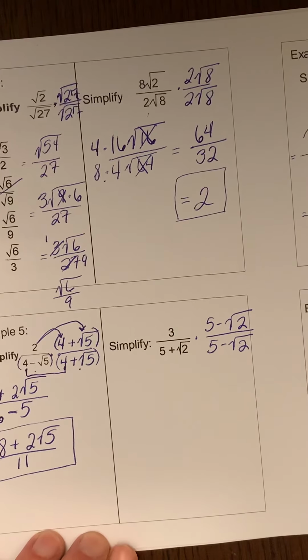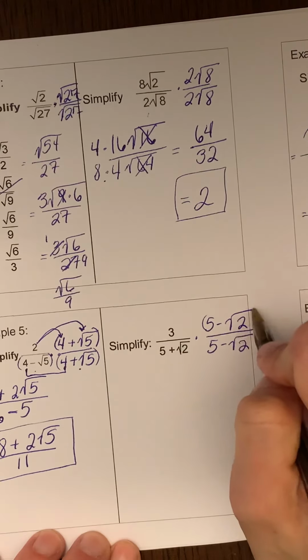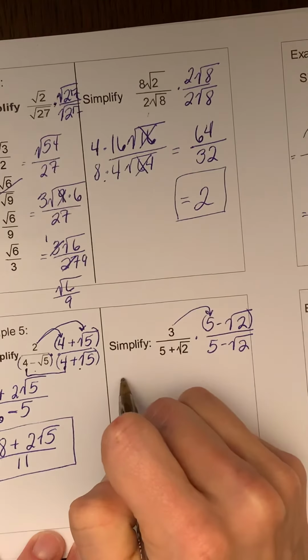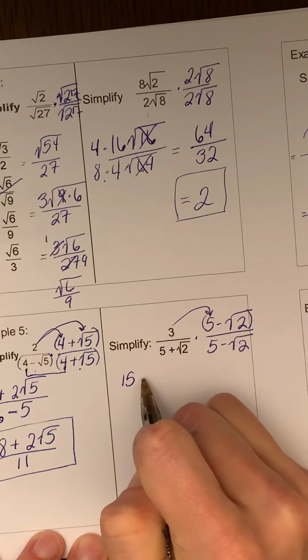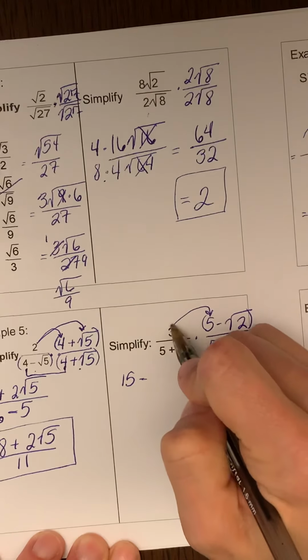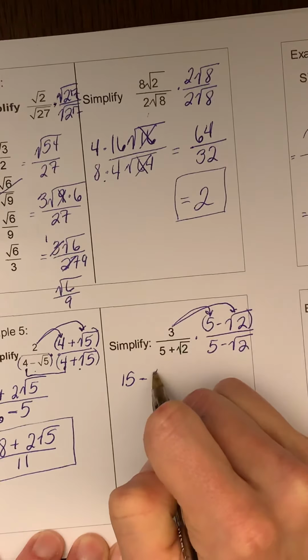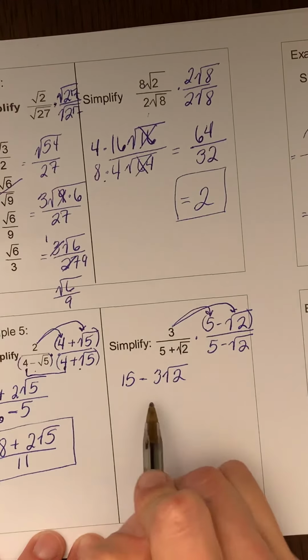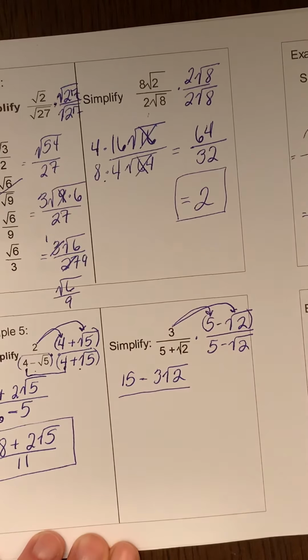And I'm going to focus on the numerator first. So you can put parentheses around it. Distribute. 3 times 5 gives me 15. Minus sign stays. And this guy becomes 3 roots of 2. Nothing else can be done there. Over. Again, these middle symbols are always going to cancel, guys.